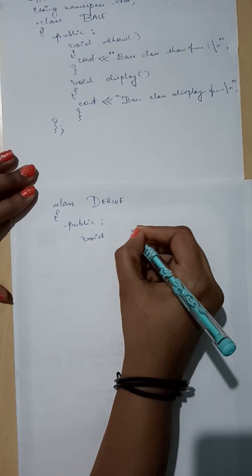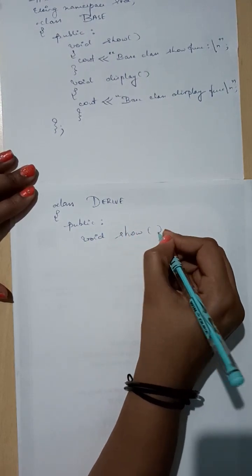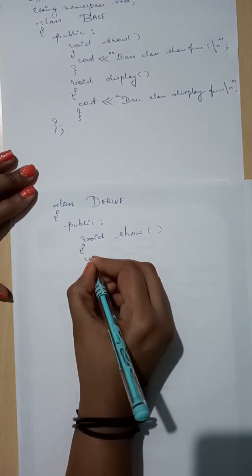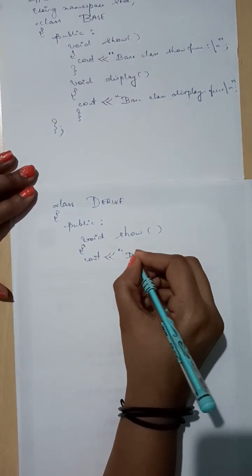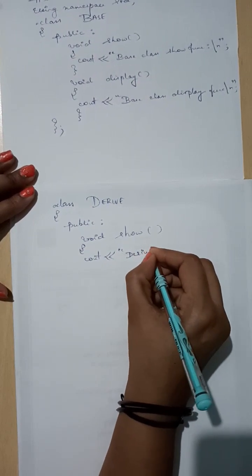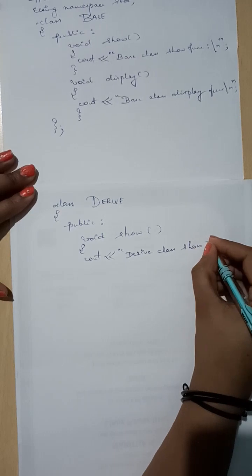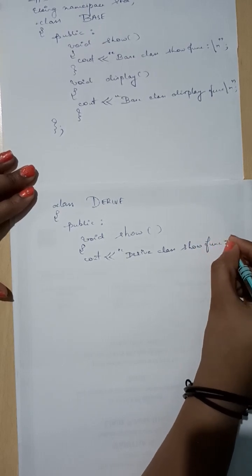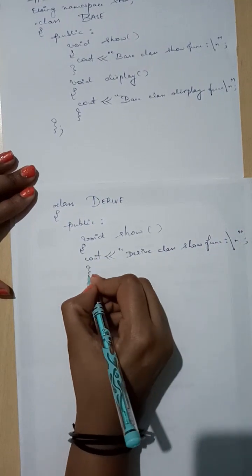Void show, and I will print a statement onto the console screen saying that it is a derived class show function, new line character and close the function.